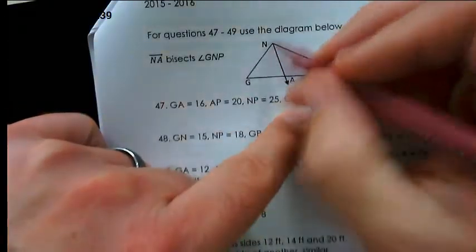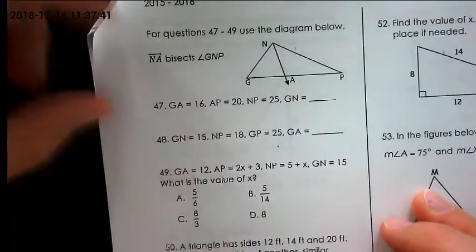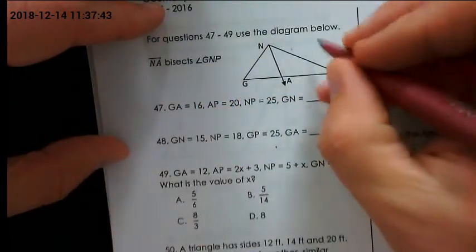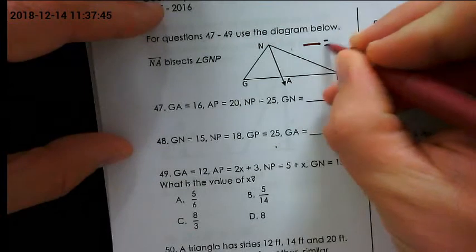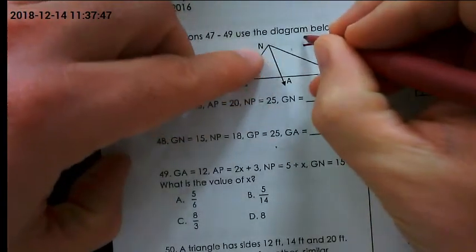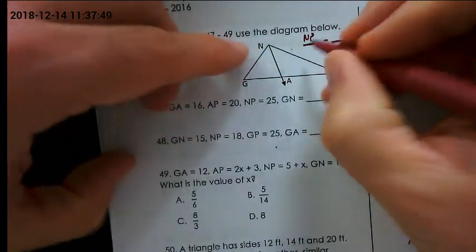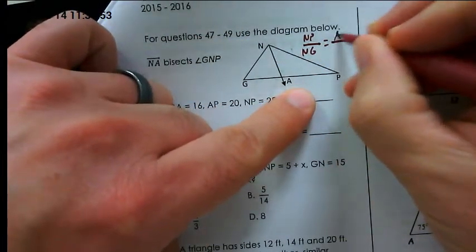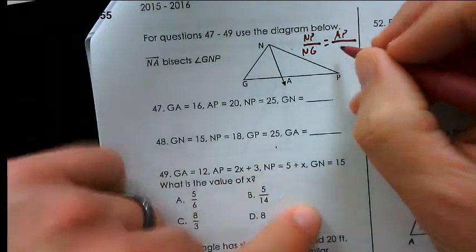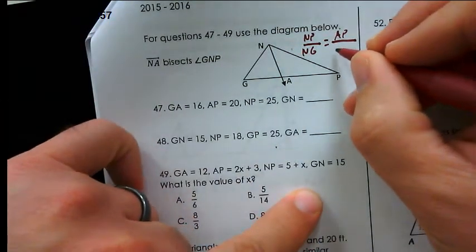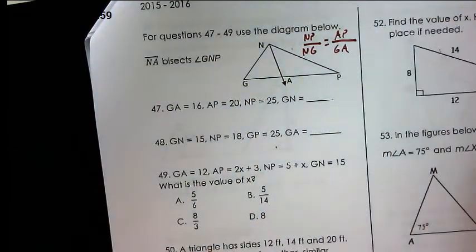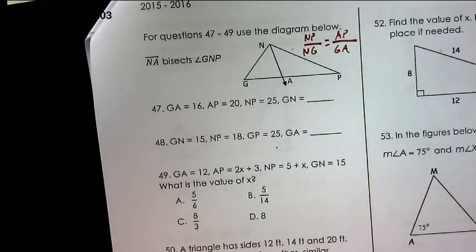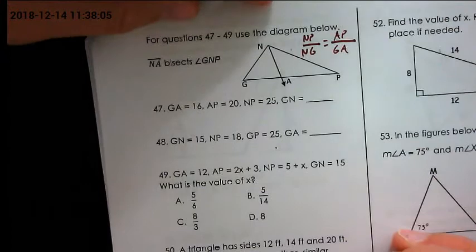We want GN. So anytime we're doing this problem, let me set up my proportion: NP over NG should be equal to AP over GA. That's the same proportion I'd use for both 47 and 48.